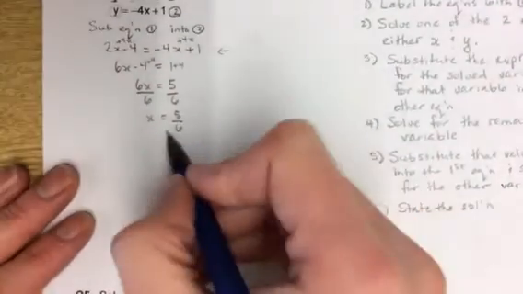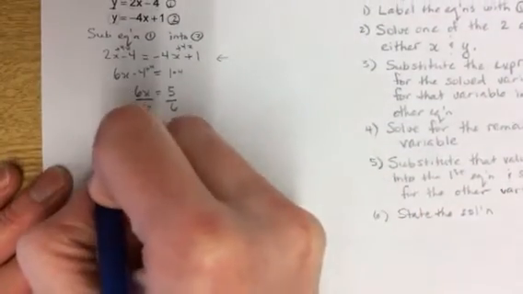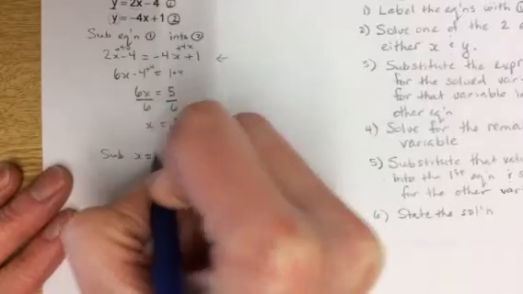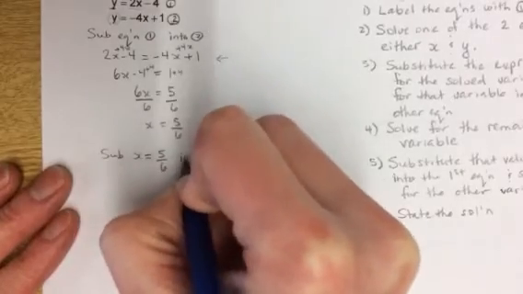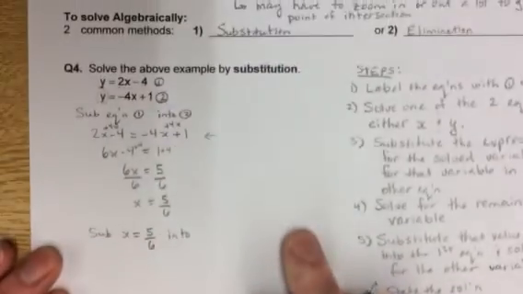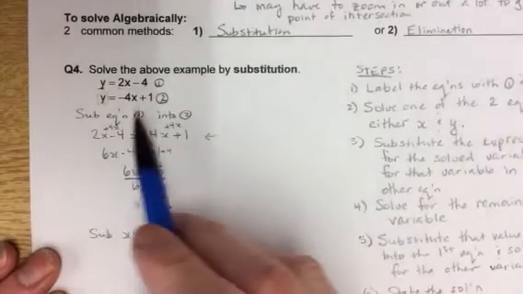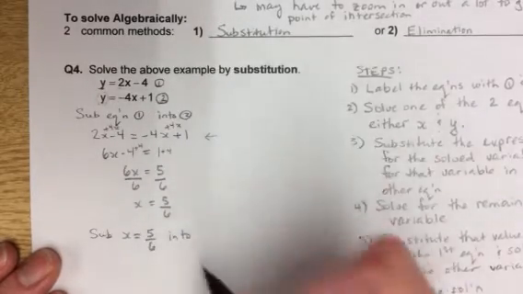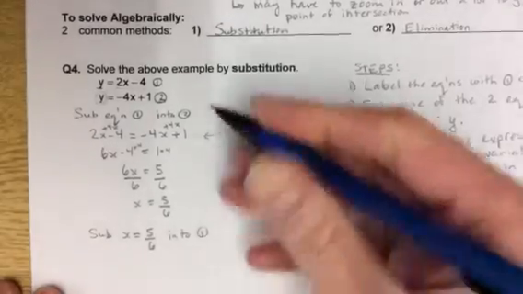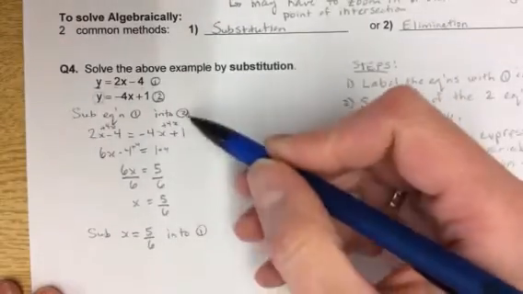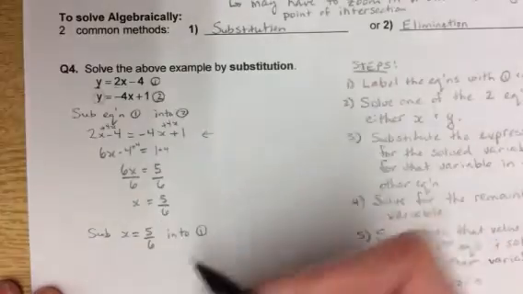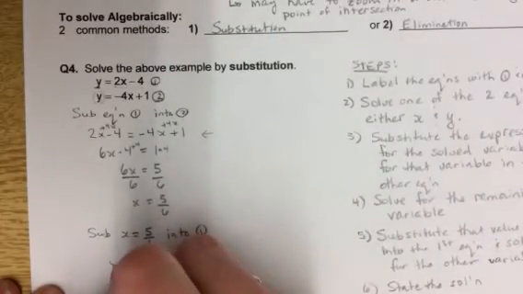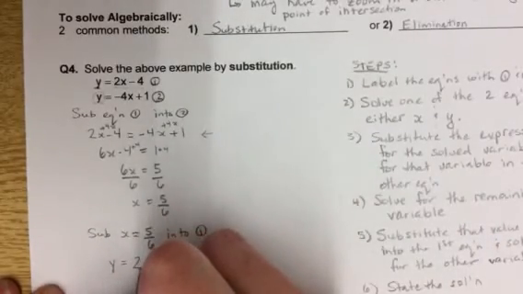So what we have here, I have x equals 5/6. I'm going to sub x equals 5/6 back into the equation I started with. So first I subbed equation 1 into 2. Now I'm going to sub this back into equation 1. So these numbers here should be opposite numbers. One's a 2, the other one's a 1. So I would have y equals 2.